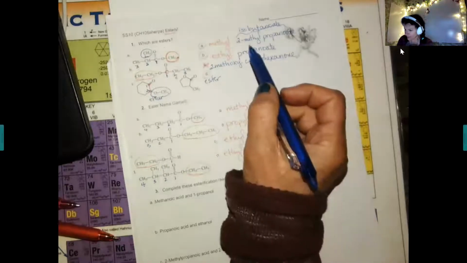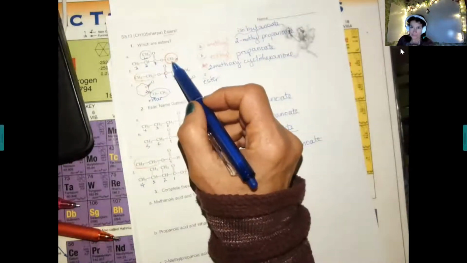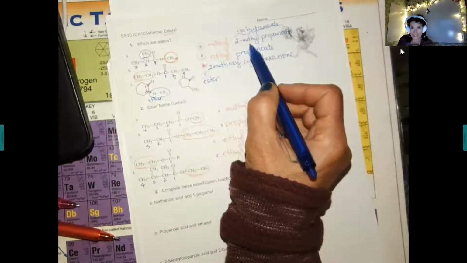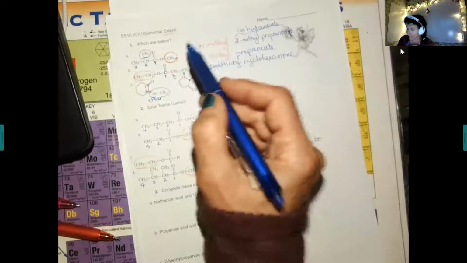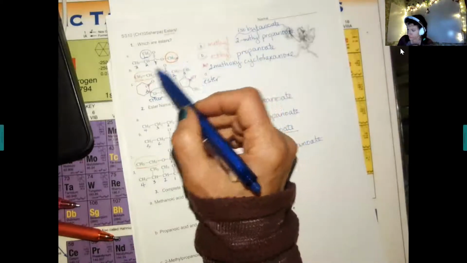Yeah, and same like up here, if you have this methyl, you do not combine it with that methyl. You don't make it a dimethyl. This one that's circled in the orange, the other side of the oxygen is special, and it's just always named first and separate. Any questions?